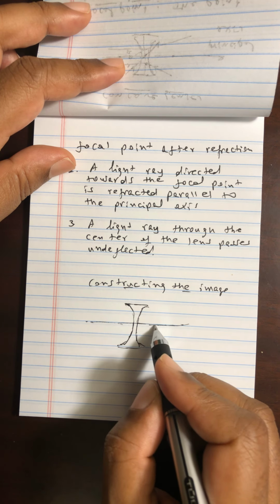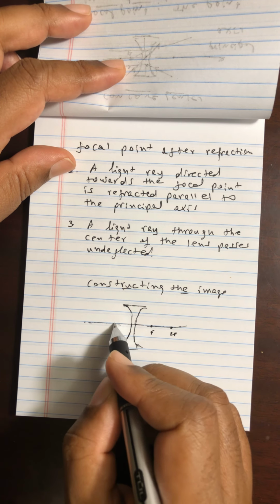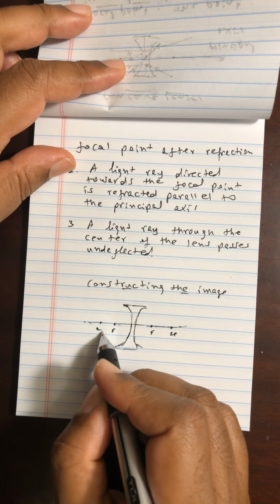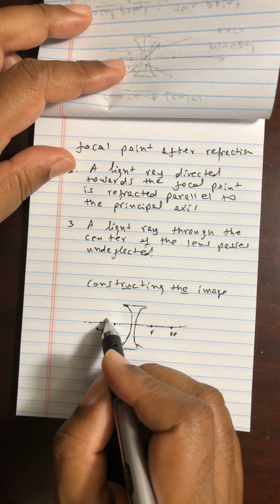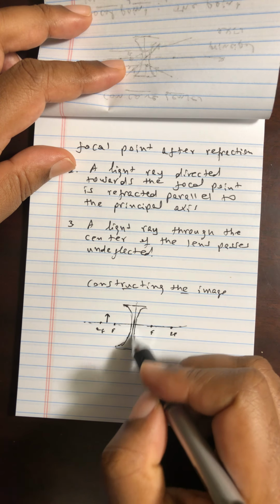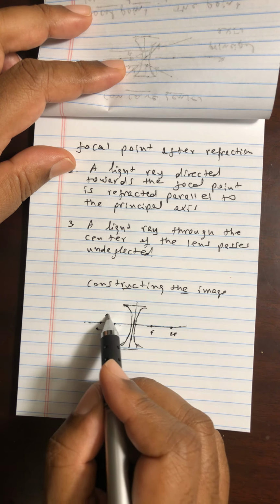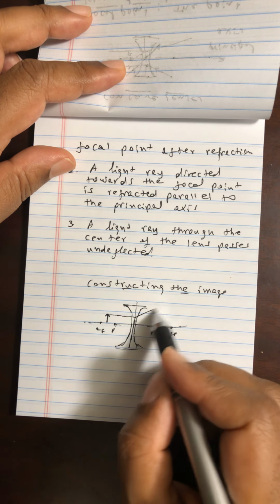I'll put the focal points maybe over here. If you've got a light ray parallel to the principal axis, it seems it's coming from the focal point. It'll go like this.